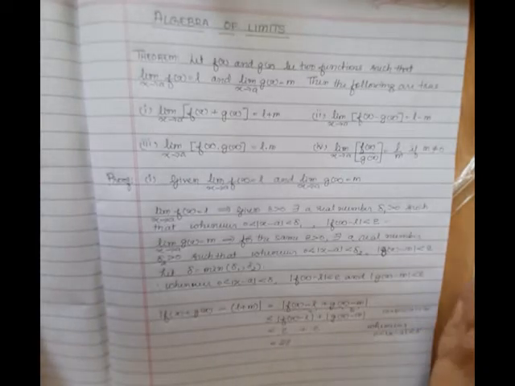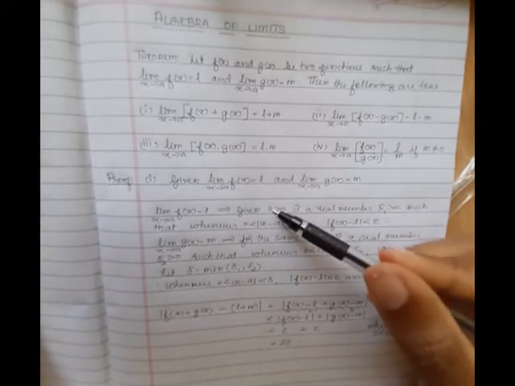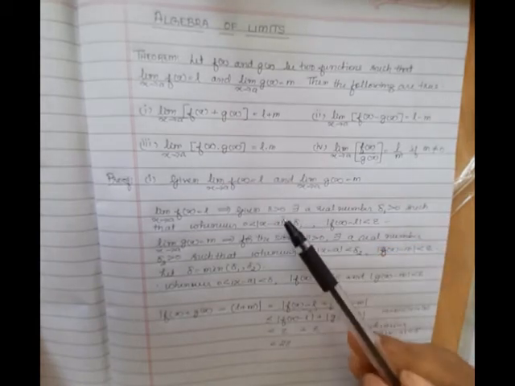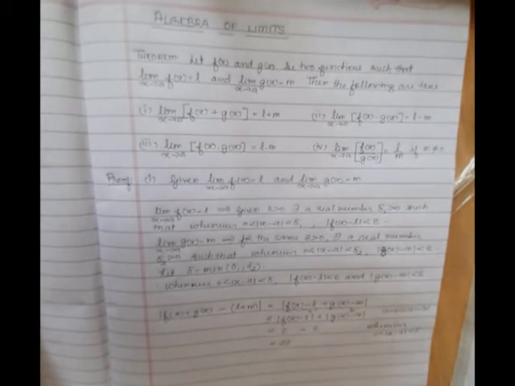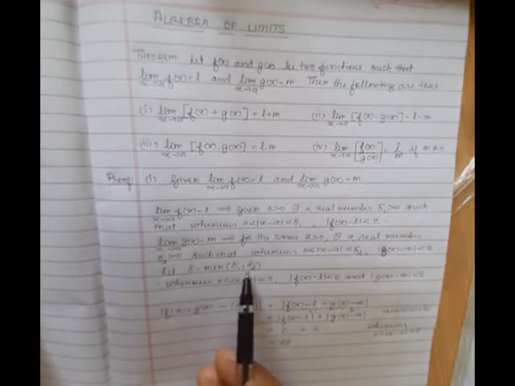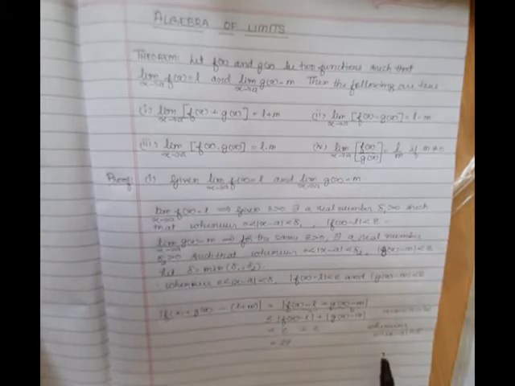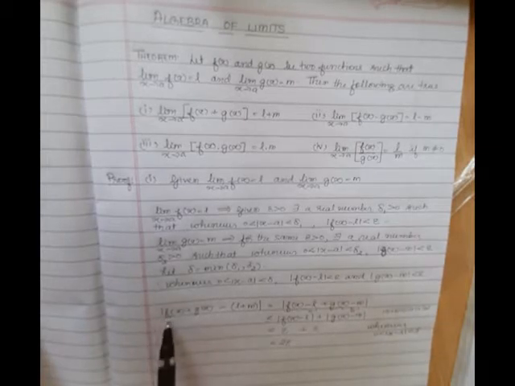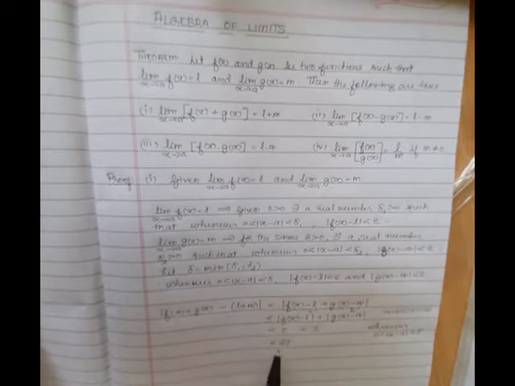So what we have done now? We had taken an epsilon greater than 0. I have found a new delta, the minimum of delta 1 and delta 2, such that whenever modulus of x minus a is less than delta, the distance between the function and the limit is less than 2 epsilon.